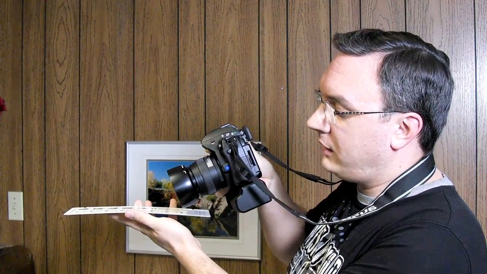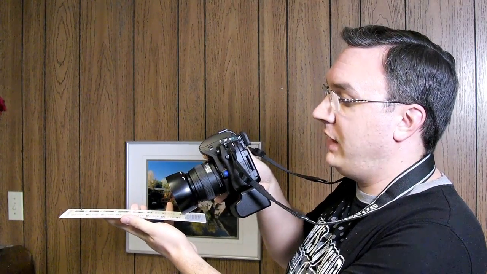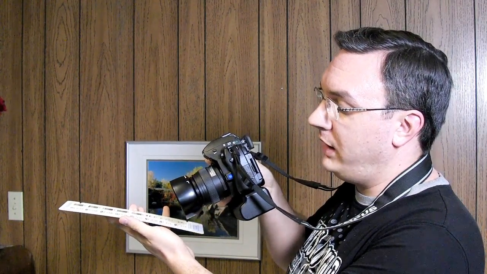And I'll take a couple of shots using different depth of field settings, or different apertures. That way, you will be able to see about how much of the ruler is actually in focus. Simple, but it works. So after setting up my camera, here's what the images look like.